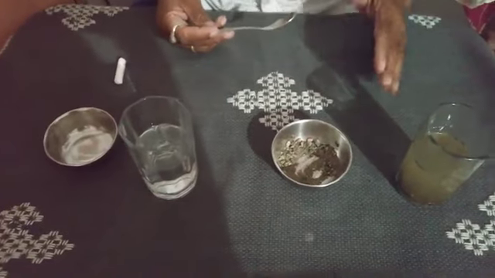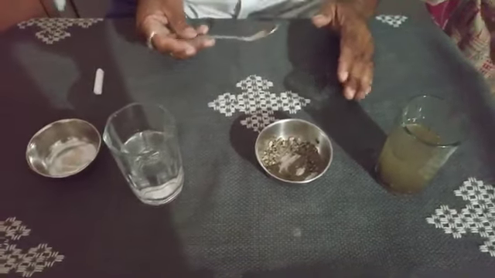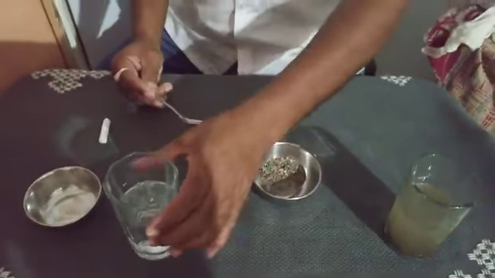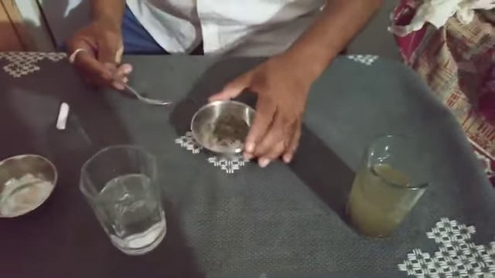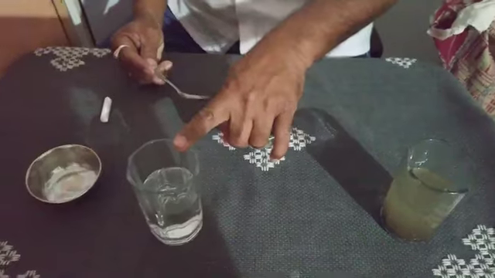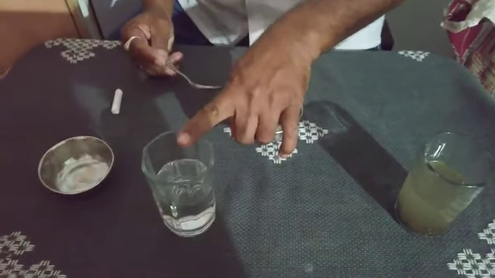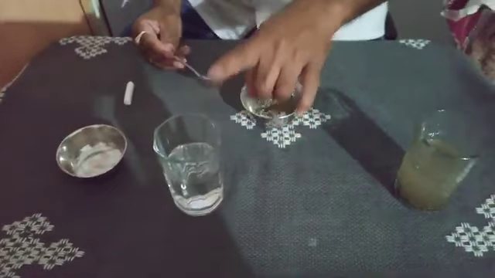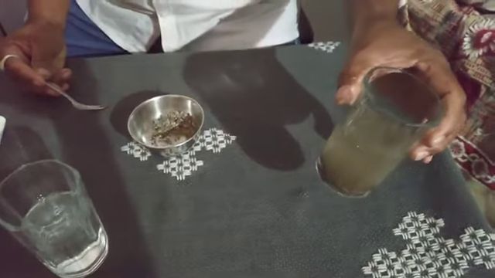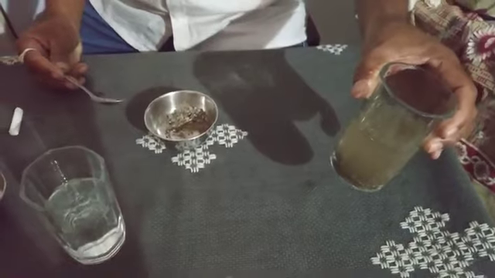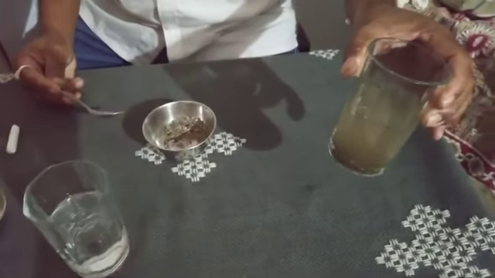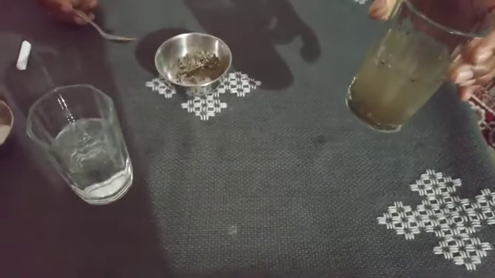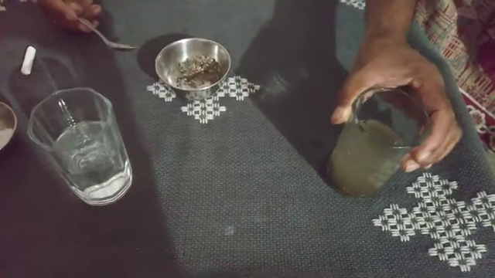So this type of mixture is called a homogeneous mixture, and this type of mixture, where substances are not dissolved in the water, is called a heterogeneous mixture.